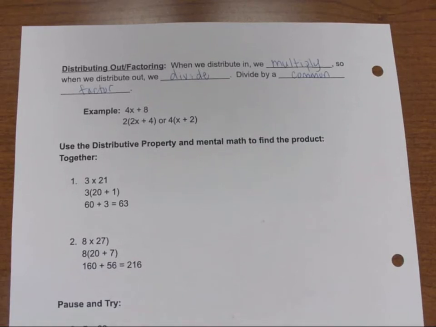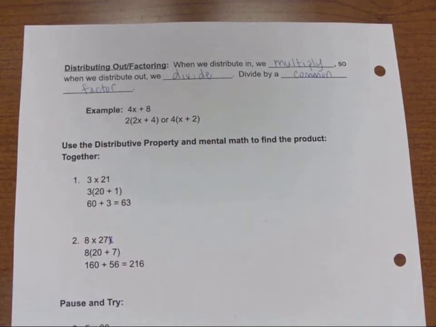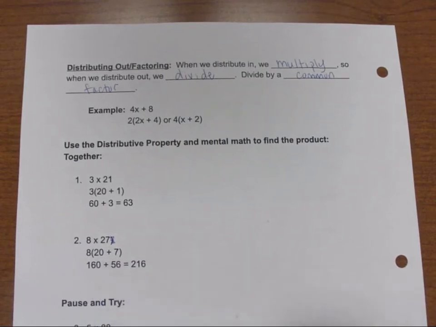Maybe an easier way to solve 3 times 21 is if you pull it apart with the distributive property. Okay, next one, 8 times 27. That's the same as 8 times 20 plus 7. So it might be easier to solve it if you do it like that. Most people don't know 8 times 27 in their head, but if you do 8 times 20 plus 8 times 7, it's easier to figure out. 8 times 20, 160. 8 times 7, 56. Add them together, you get 216.